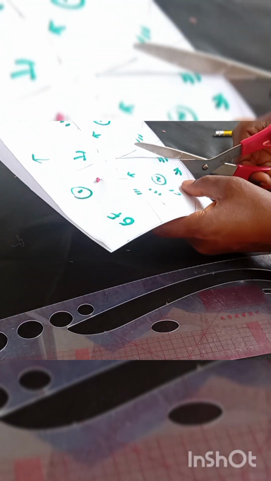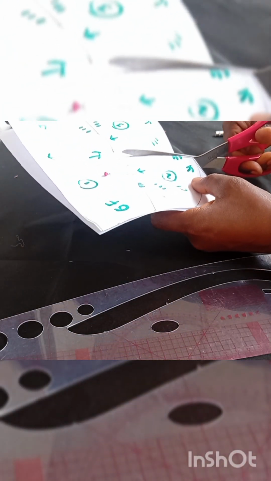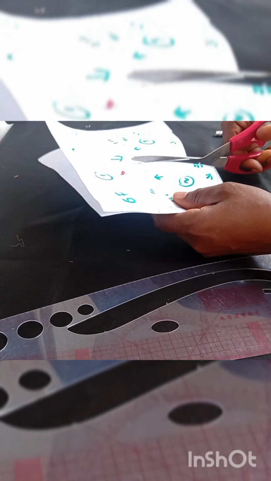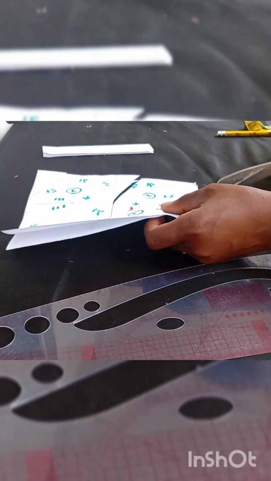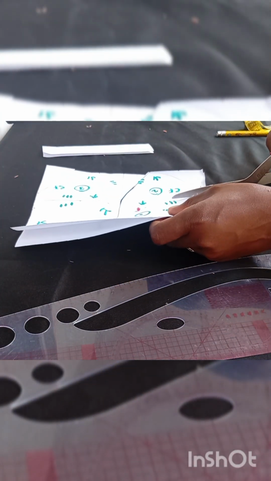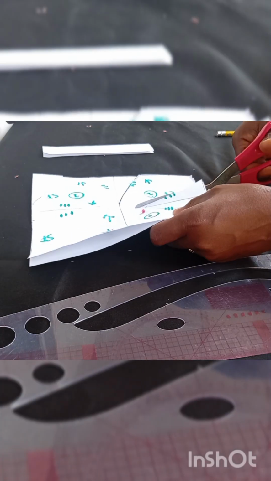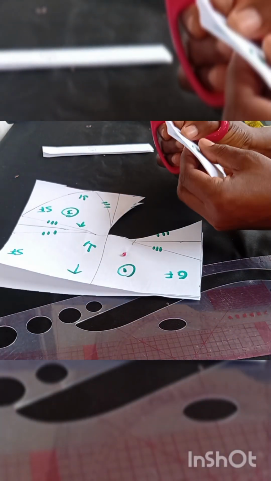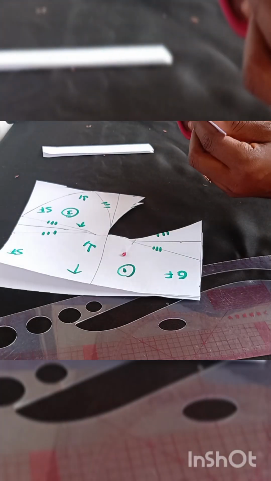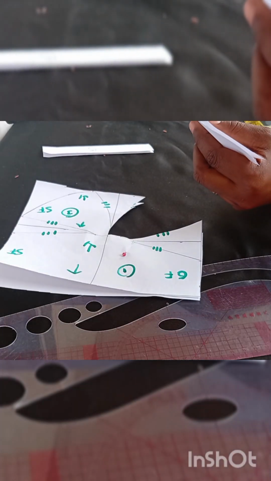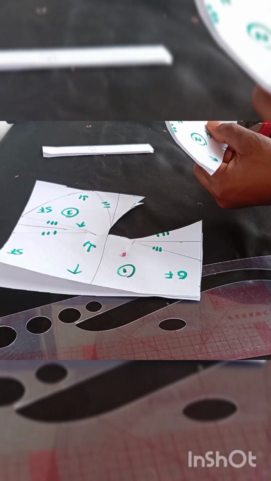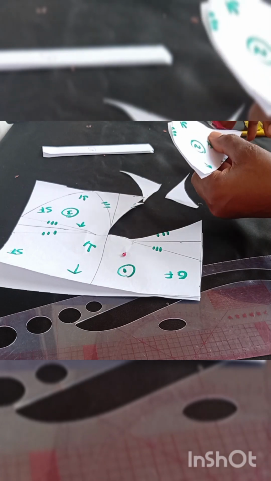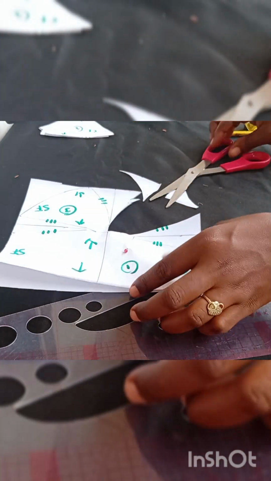So I'll follow my pencil lines small small. Then I understand the part we need, the part that is to be cut out, so I know to be careful. I don't cut the one we don't need. So one is ready.